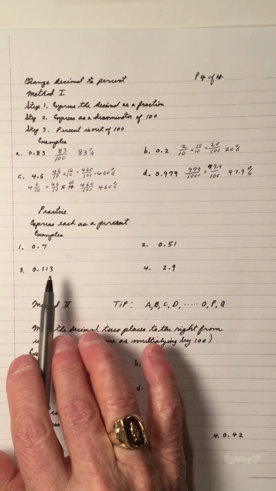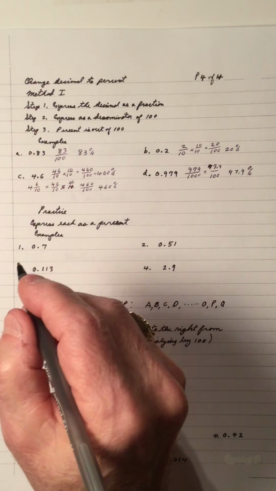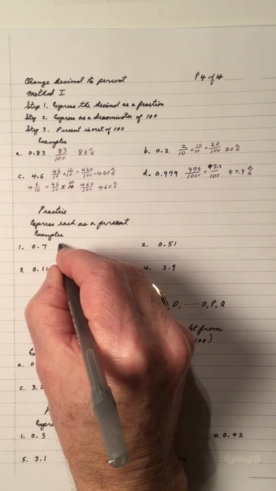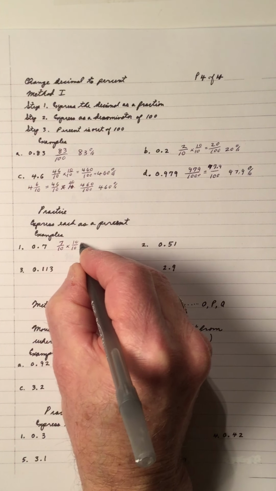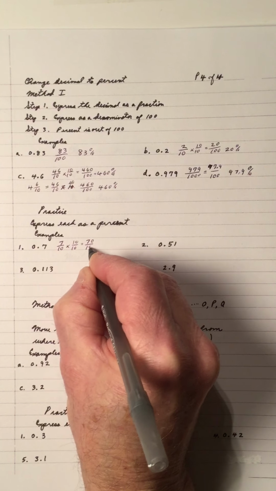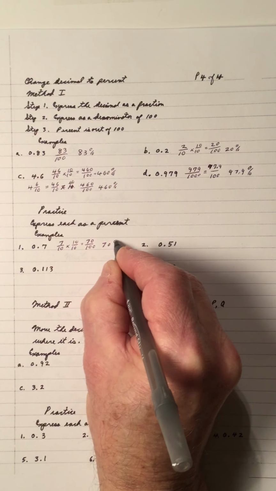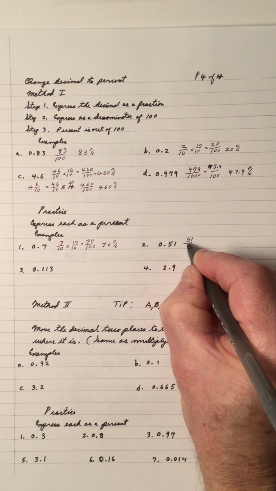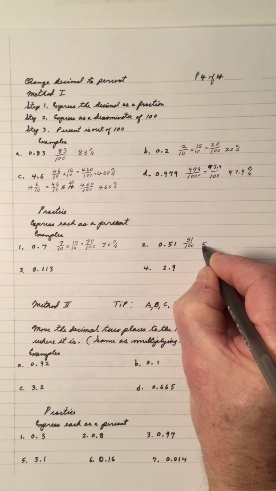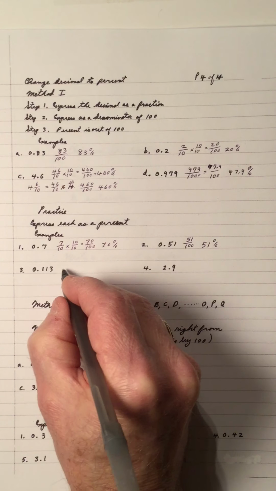Practice. You work these out. Come back to see if you're right. Pause the video. Decimal 0.7 is 7/10 multiplied by 10 over 10. So that's 70 over 100, which is 70%. Decimal 0.51 is 51 over 100. And so 51 over 100 is 51%.